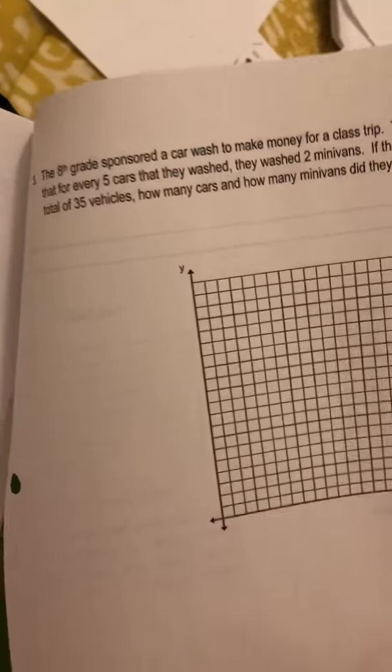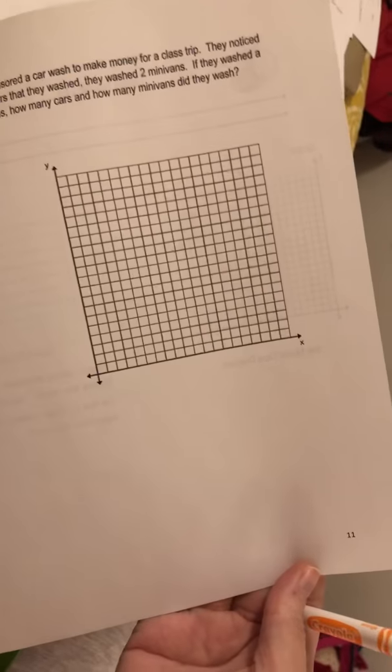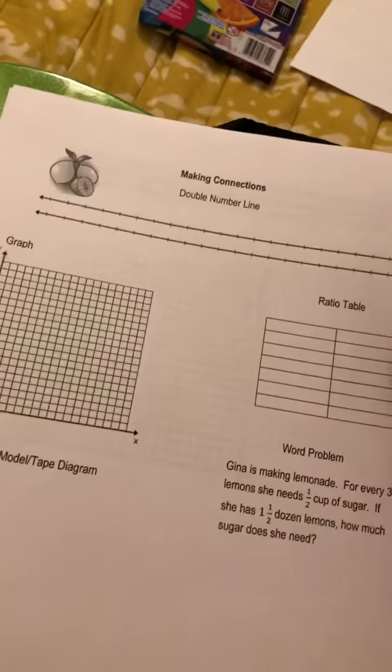And page 11 talks about the cars at the car wash, and we graphed it. Miss Wesley graded it with a marker and passed it back. So that was page 11. So this is page 12 on the back side. If you don't have this paper yet, go ahead and hit pause right here until you find the paper.